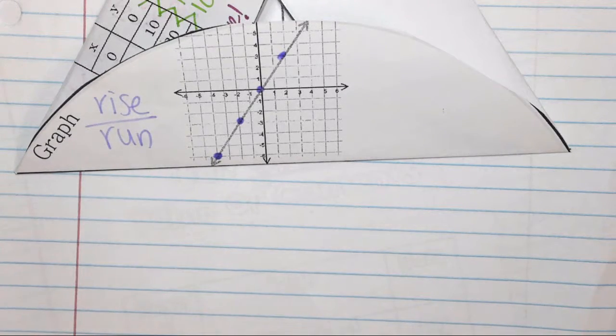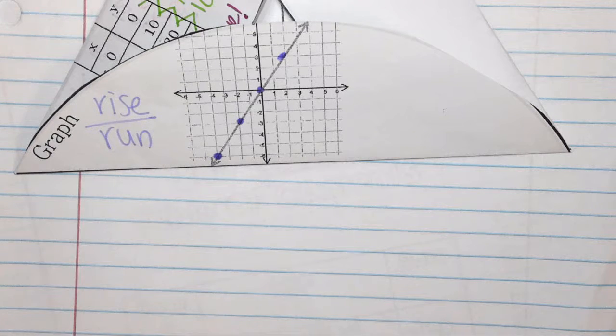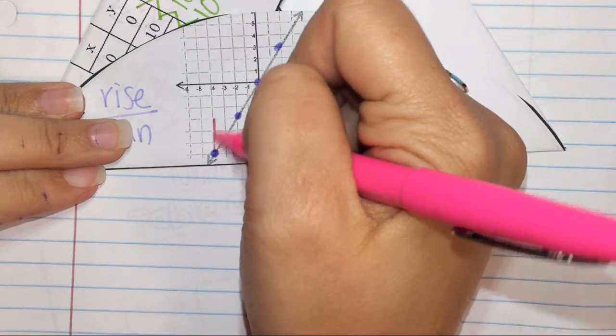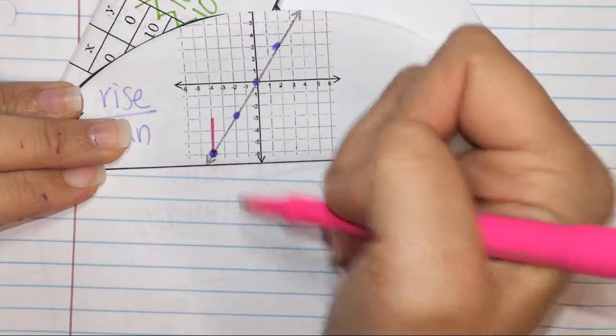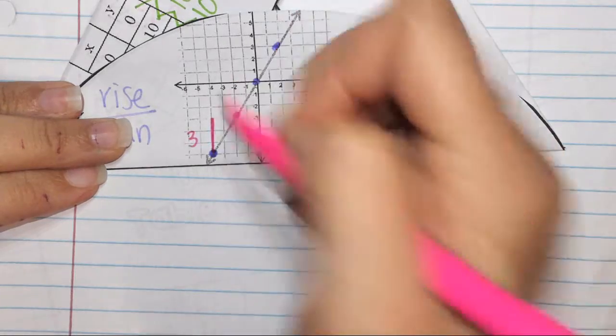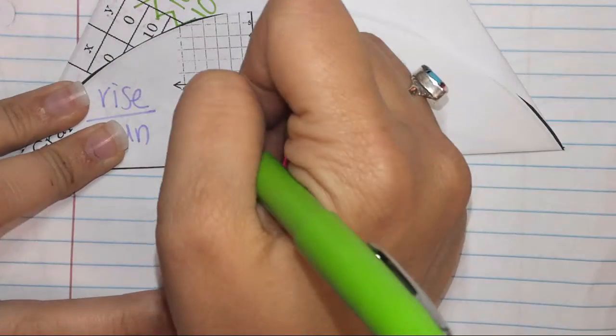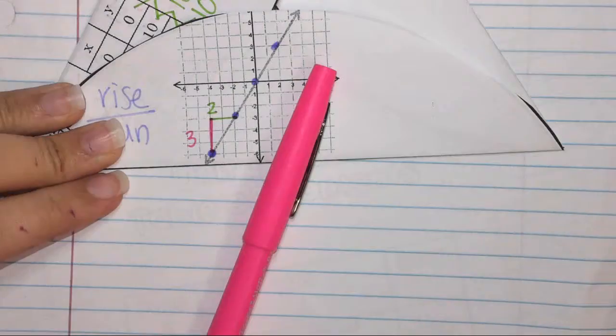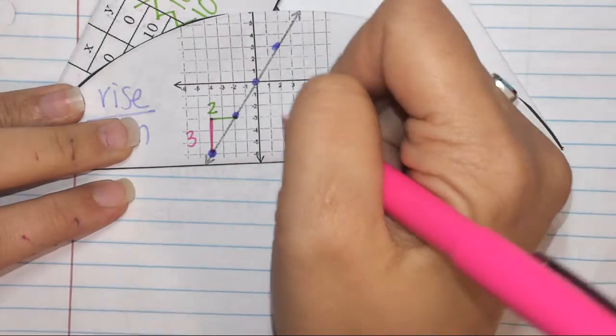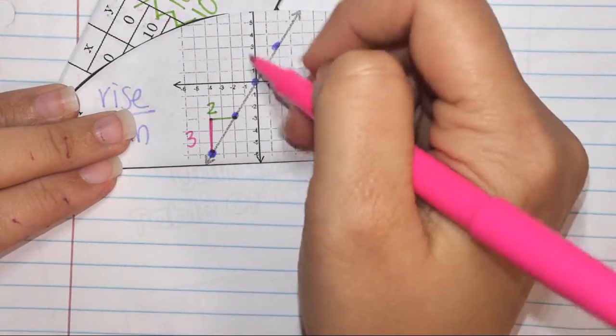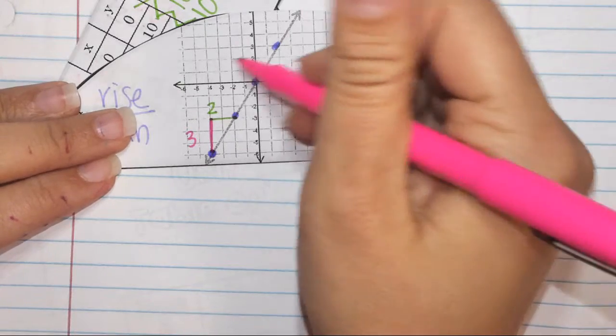Okay, now we're going to rise. I'm going to rise in pink and I'm going to run in green. So how many units do I rise from this point to here? 3 units. And then how many do I run? 2. We're making a staircase to find your slope. You make a staircase, okay?